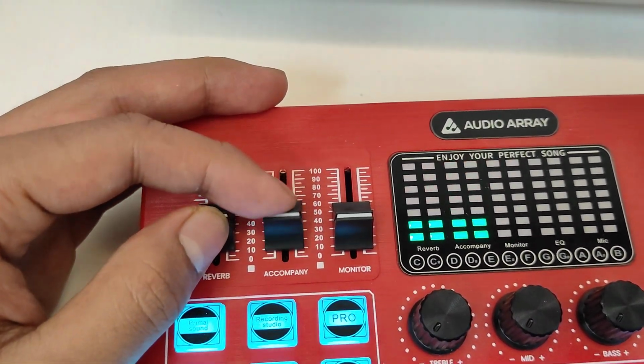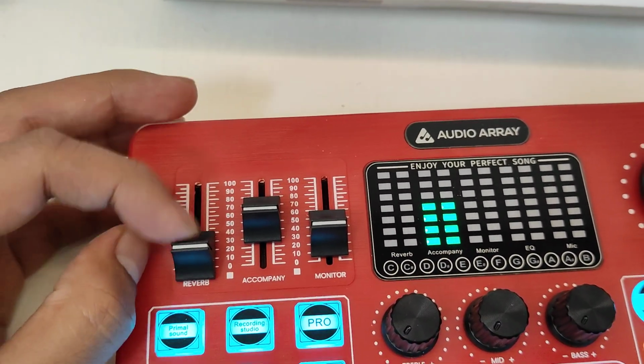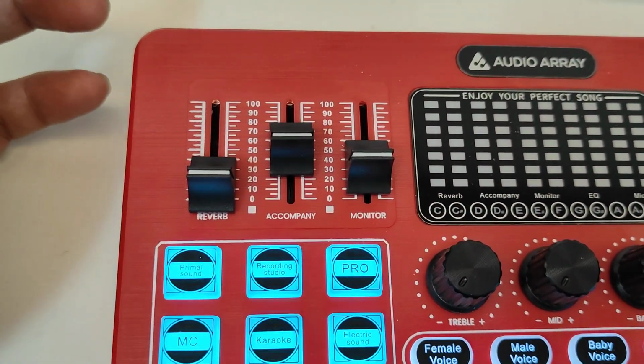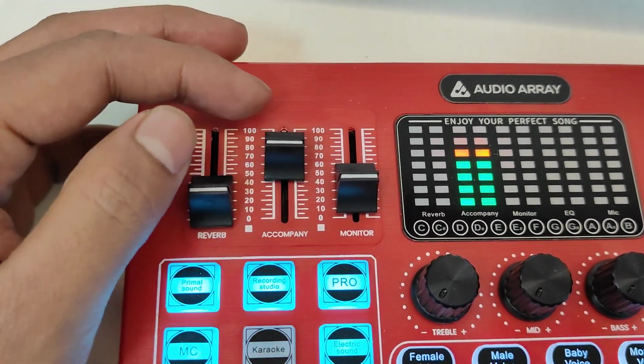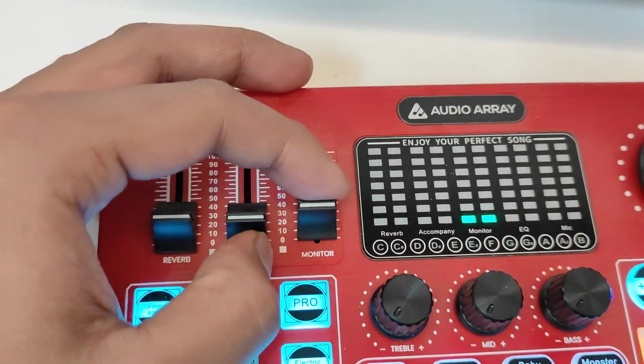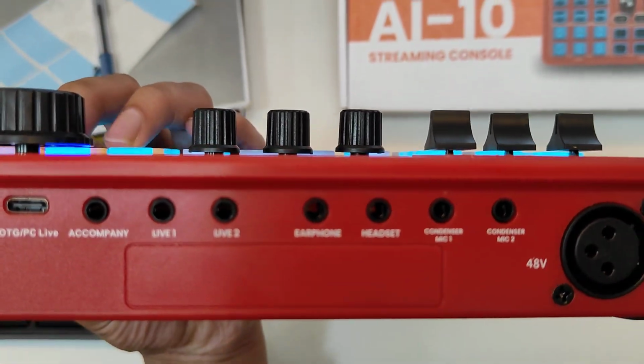The accompaniment fader basically controls your input coming in, your accompaniment input. So if you're playing any music track from your phone, you can control its volume through the accompaniment fader. The monitor fader is basically your output, headphone output or headset output.